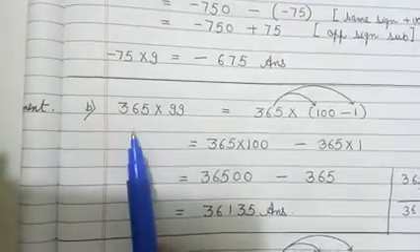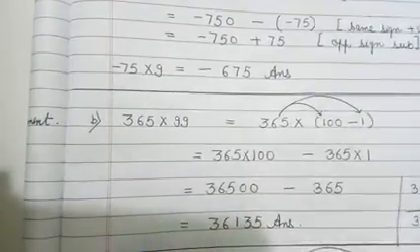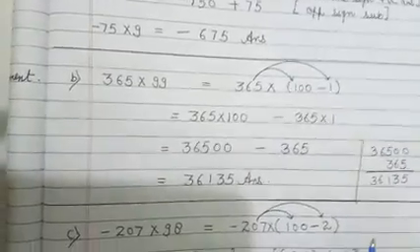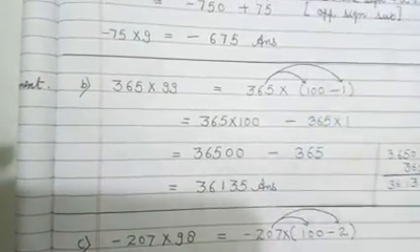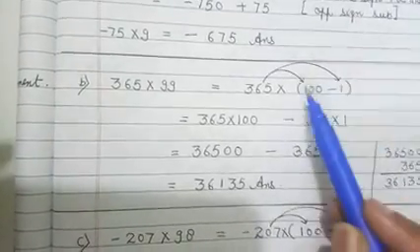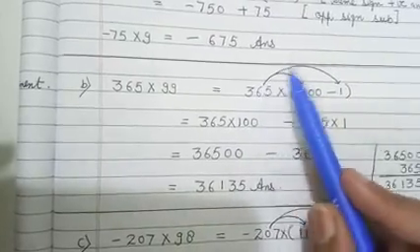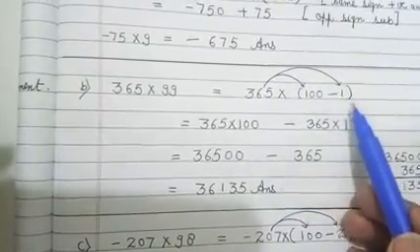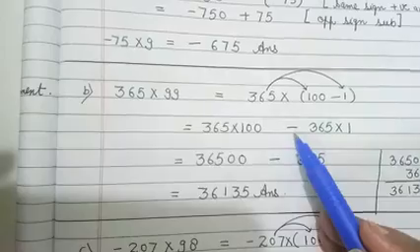This is 365 multiplied by 99. Now what we will write in place of 99? We will write 100 minus 1. And the same as we have performed earlier in the first question. Once we will multiply by 100, once we will multiply by 1. And what sign we will put in between? The minus sign, because here is the negative sign.